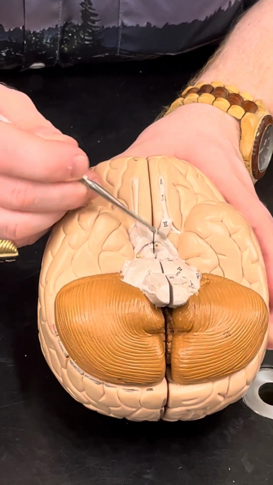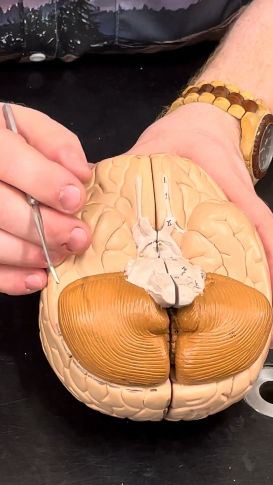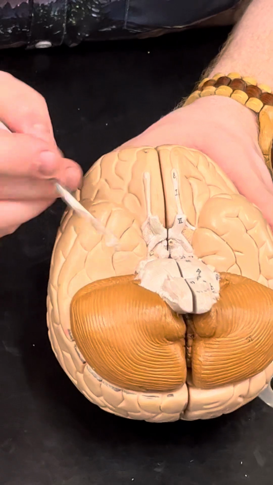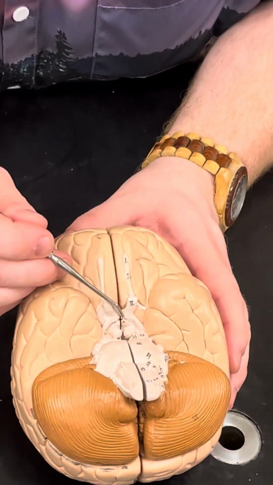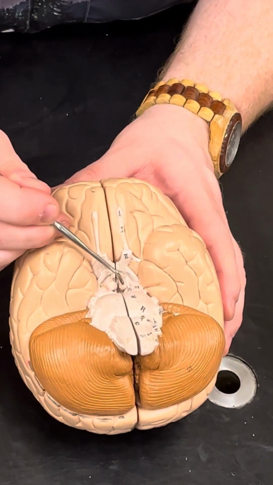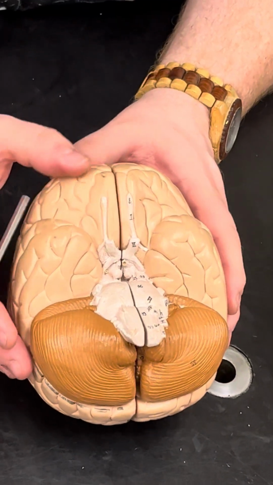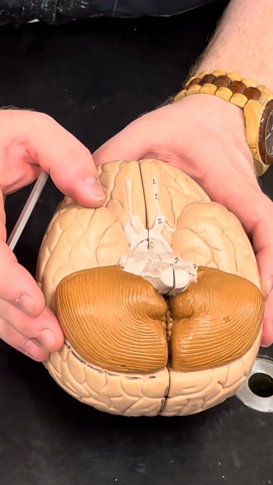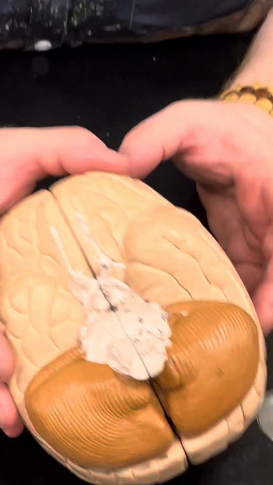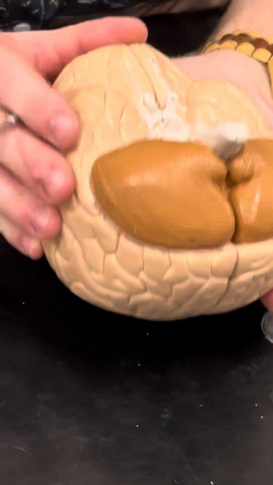Where they cross over is going to be called the optic chiasm. You will also see, rostral to the optic chiasm, these two bumps. That's the mammillary bodies, which deal with memory. And that's pretty much what you need to know, at least for me, on this.